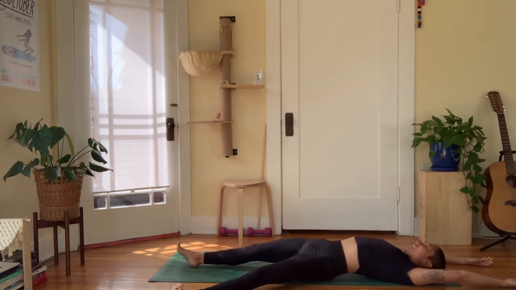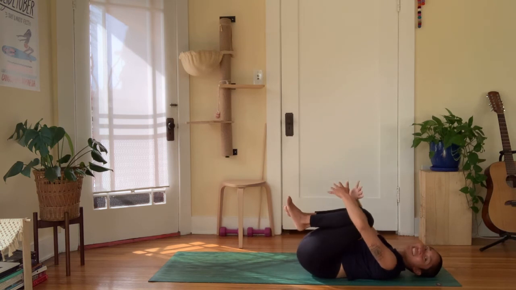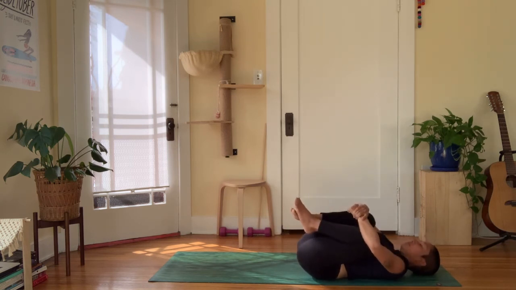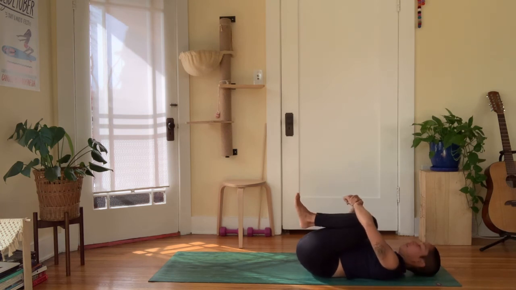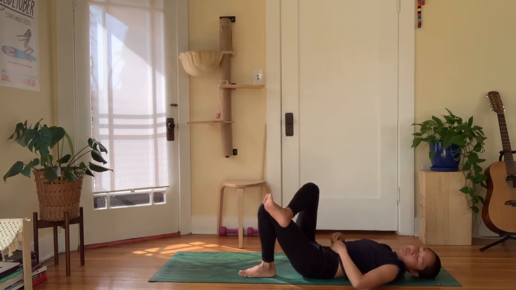Okay, so we'll just stay on the back now. Pull your knees to your chest. Give your legs a squeeze. Maybe rock a little side to side. Okay, stepping left foot on your mat. Cross right ankle over left knee.